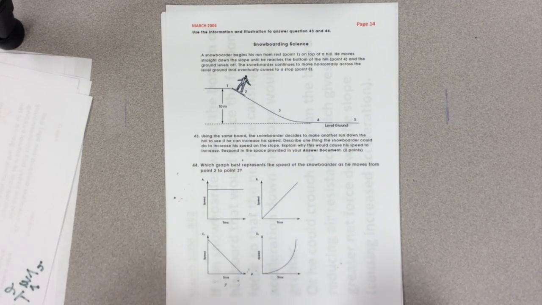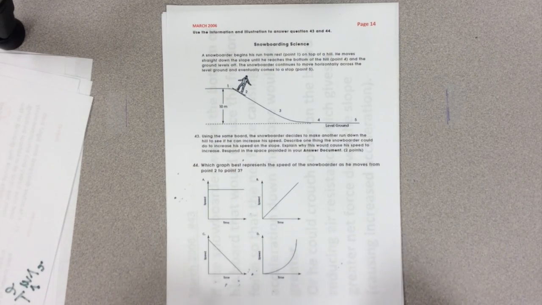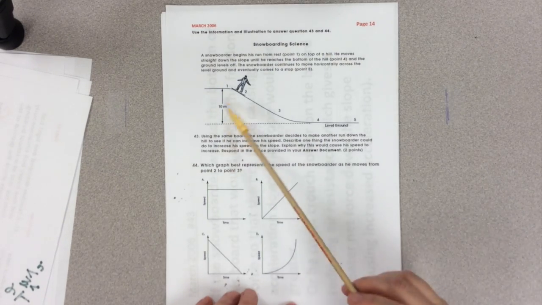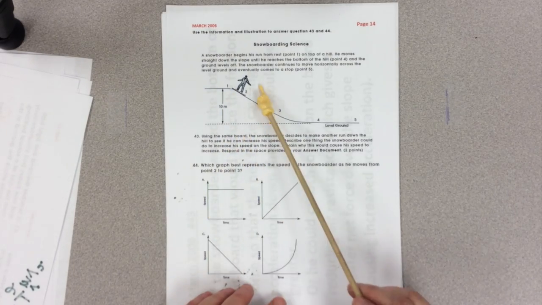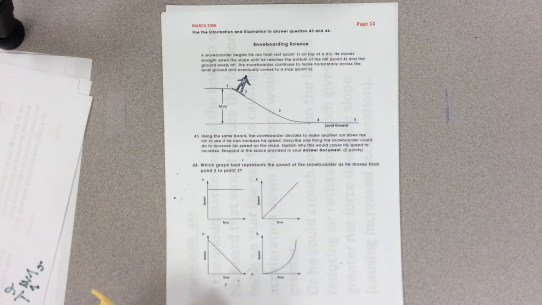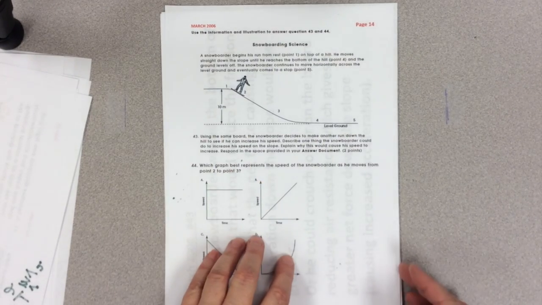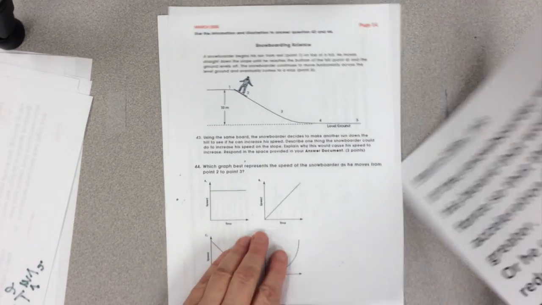Okay, now be careful, because you can't make assumptions. I do not think that we're going to be able to change the height of the hill. We're not going to be able to change the mass of the snowboarder himself. So I've seen that some students come up with those kind of explanations, but that's not much of a possibility. So I came up with a couple ideas here.